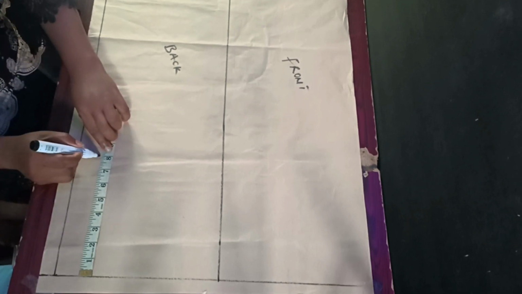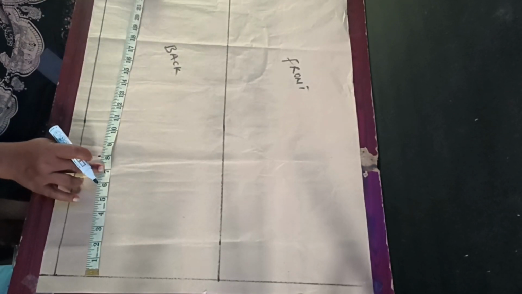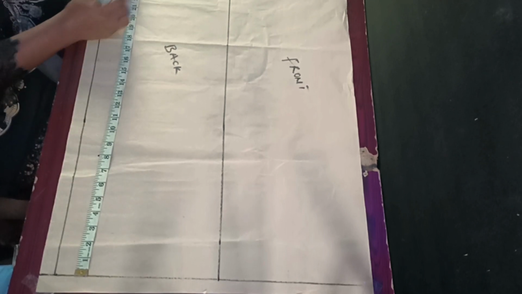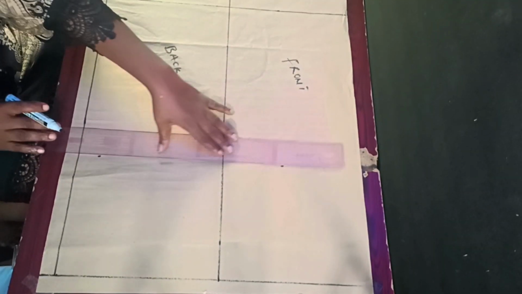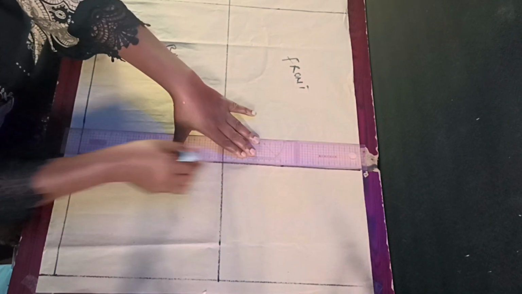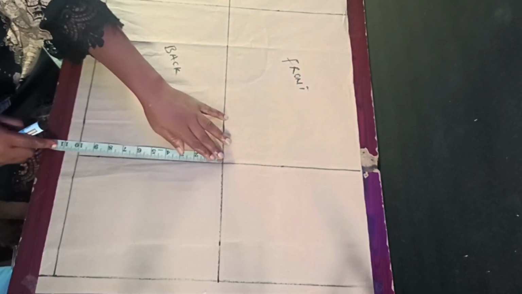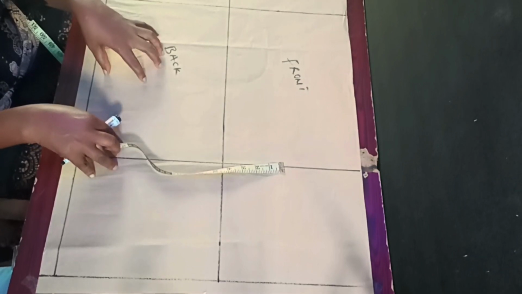For this tutorial, I'll be using 8 inches for my hip depth, and 22 inches for the skirt length. I'll be marking the same measurements on the front, 22, and then I'll be joining the horizontal line. So these are our waistline, our hip line, and this is the skirt length. We have 10 inches here and 10 inches here, which is our hip measurement.